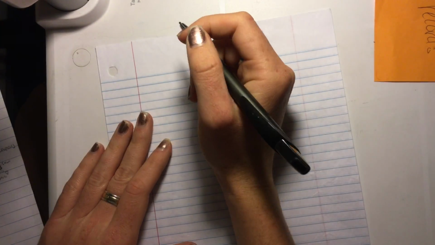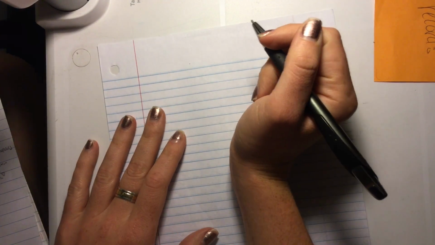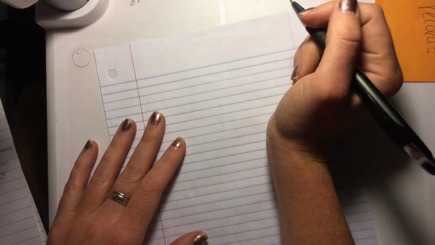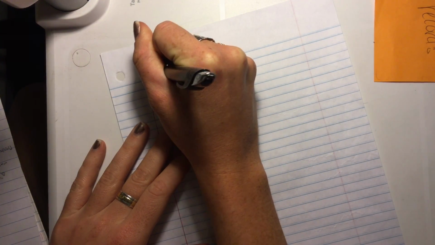All right, hello everyone. We have just finished Unit 1. You probably just finished your exam, and we are now moving on to Unit 2. Unit 2 is the skeletal system.